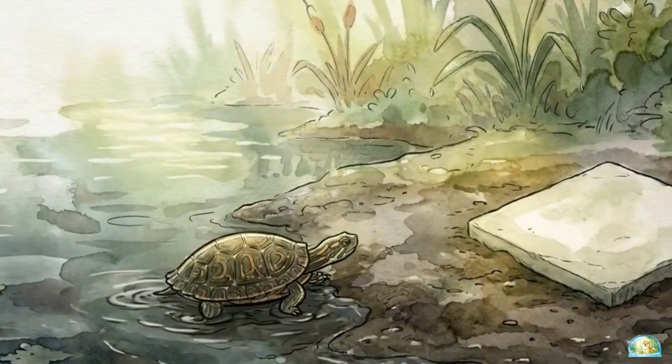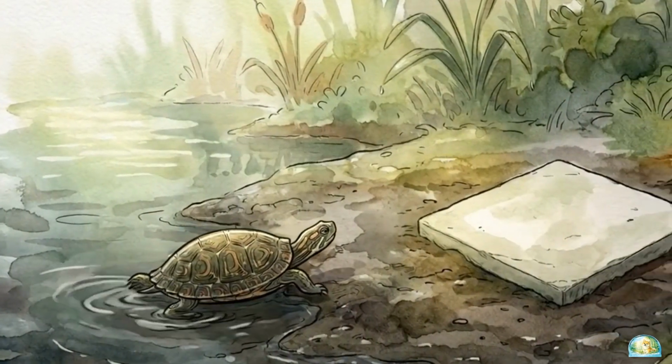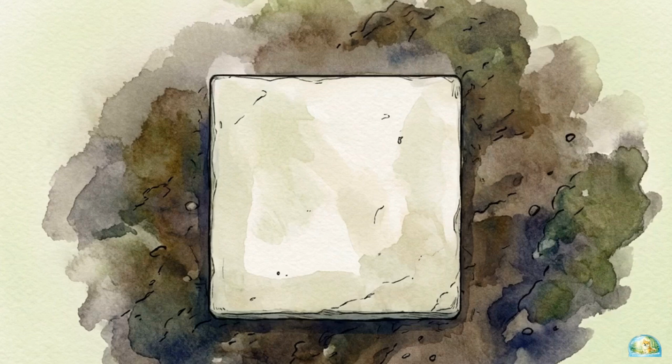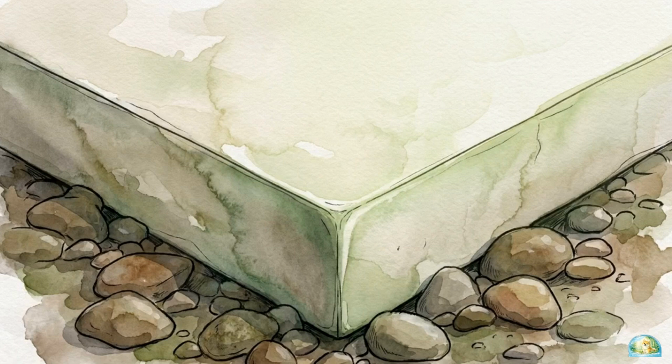As the light begins to filter through the trees, a pale stone tile becomes visible near the muddy bank. Examining the tile reveals 4 straight sides, and each one is the exact same length as the others. A shape with 4 equal sides and 4 square corners is classified as a square.